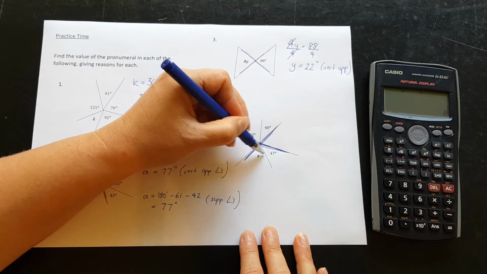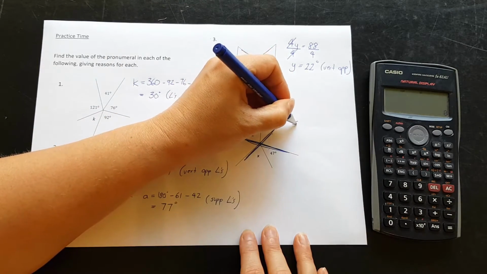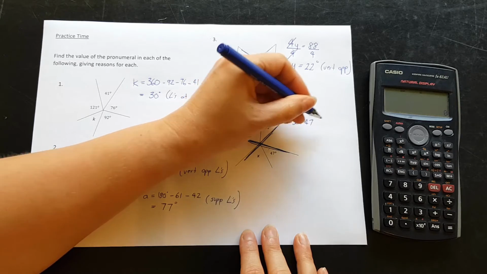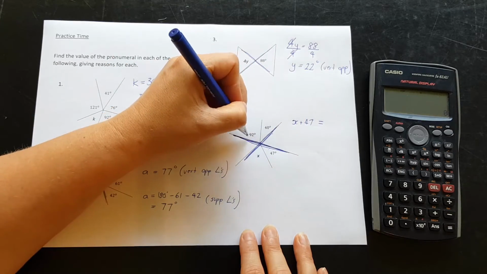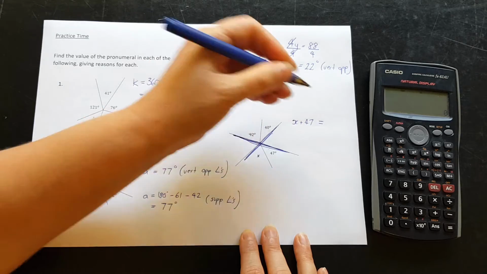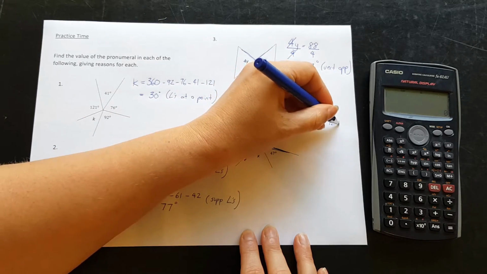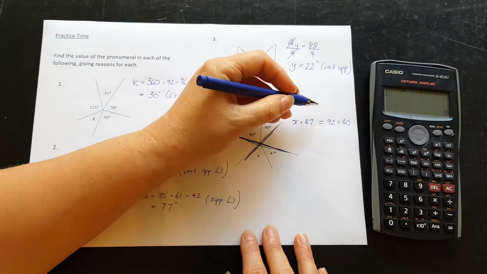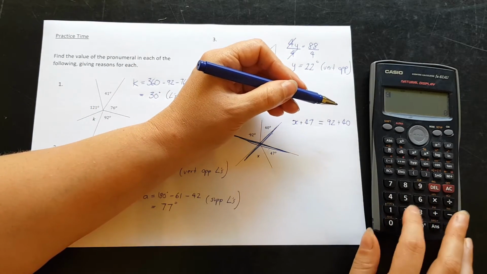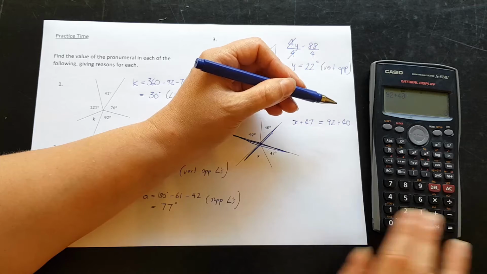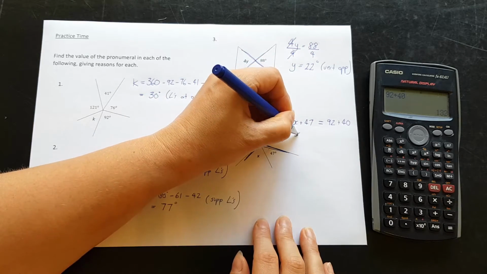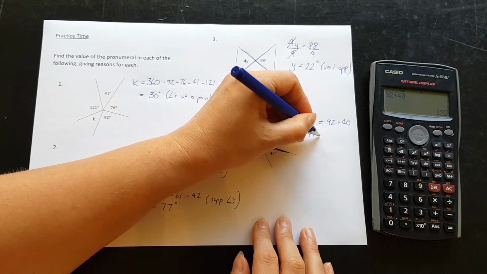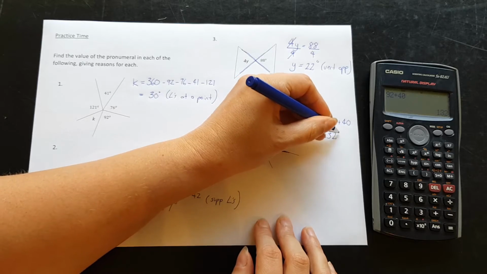So if I add these together, x plus 47 must be equal to 92 plus 40. I can add those together straight away. What's 92 plus 40? 132. So x plus 47 is equal to 132.